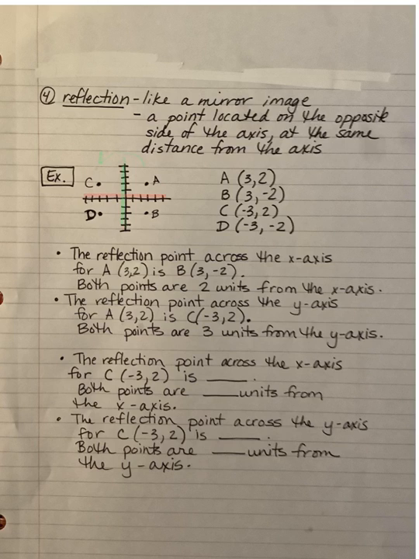So the point that is 3 points away in the reflection is point C. And so the reflection point across the y-axis for A is C, because they're both 3 units away from the y-axis. Okay? And they're directly across from each other.